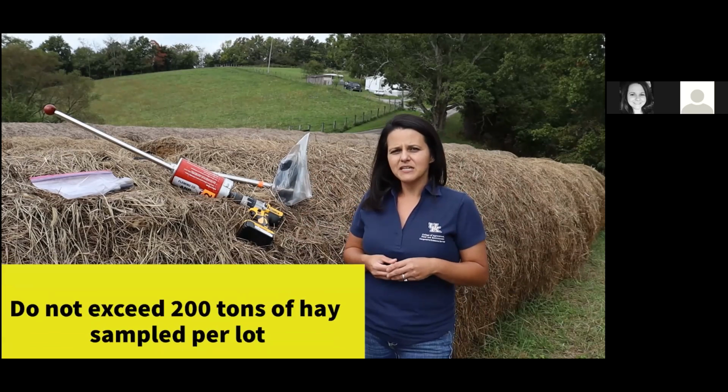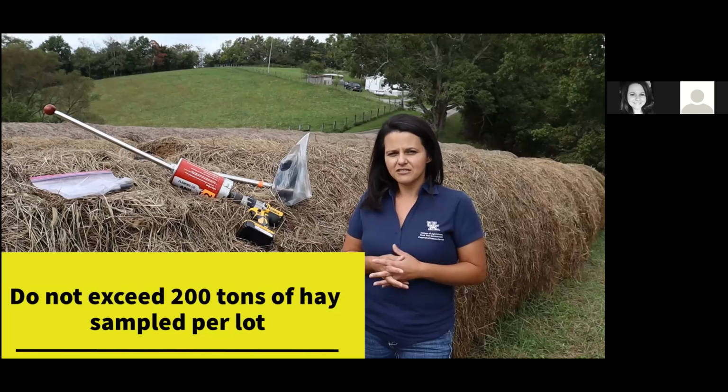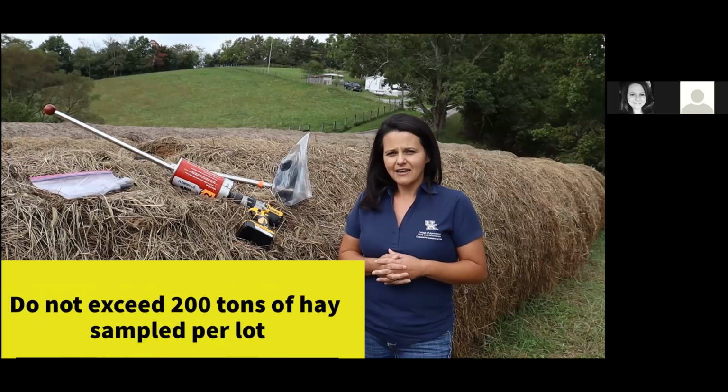And you don't want to go over 200 tons because then you're not getting a true representative sample whenever you're taking a hay sample. So what you want to do is select your lot. And then let's say you have 200 bales from that lot, then you want to be able to take samples from 20 different bales. So you'll have 20 different cores, one core from every bale.